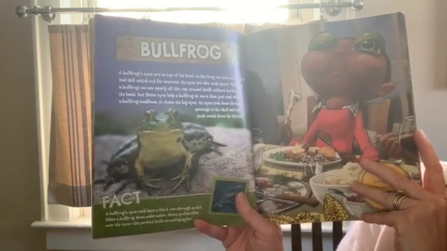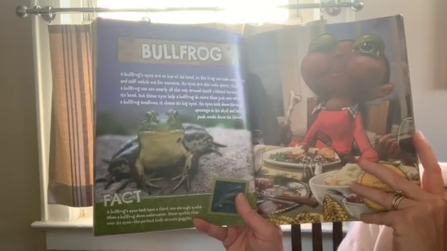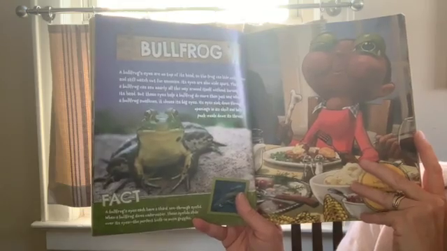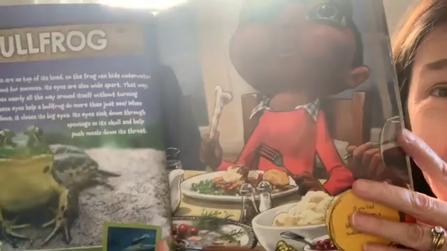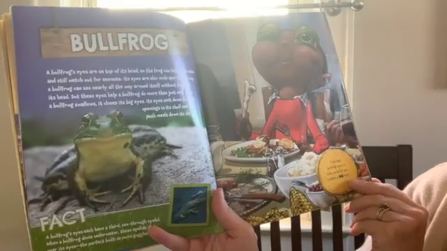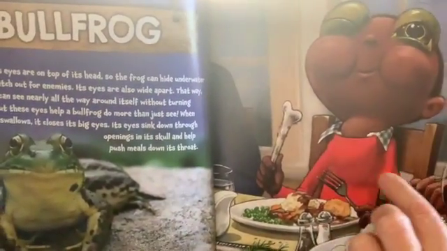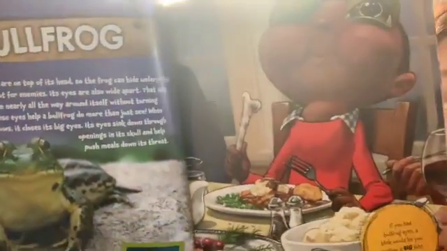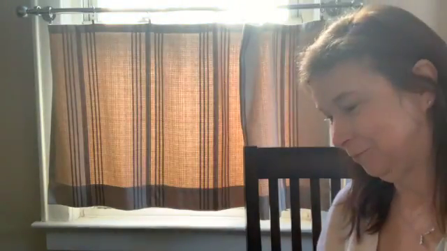But these eyes help a bullfrog do more than just see. When a bullfrog swallows, it closes its big eyes. Its eyes sink down through the openings in its skull to help push the meals down into its throat. Oh my goodness, the eyes helped push the food down. If you had bullfrog's eyes, a blink would let you swallow a big bite. Oh my goodness. You can see a big bite in there, just like the bullfrog has, like a puffy chest. He's pushing down food.